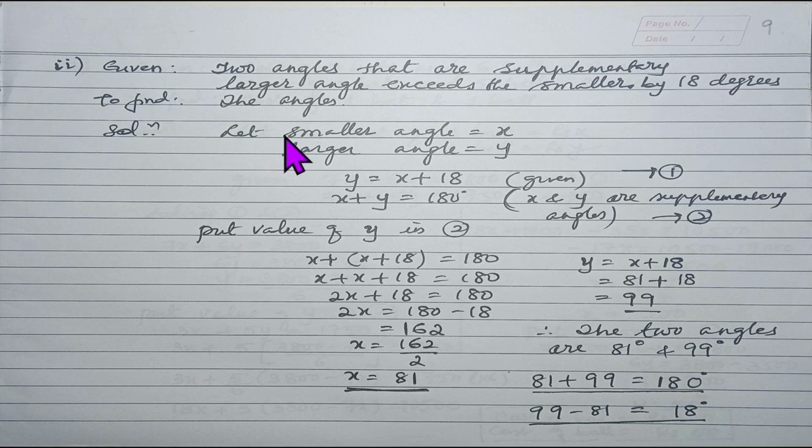So let us assume here again, let the smaller angle be x and the larger angle be y, and we know that the larger angle is 18 degrees more than the smaller angle, that is given to us here. So y is equal to x plus 18, and that is equation number 1 for us. Now also we know that the sum of the two angles is 180 degrees. Therefore x plus y is 180 degrees, and that is the definition of supplementary angles. Now we have got the second equation. So we have to solve these two equations.